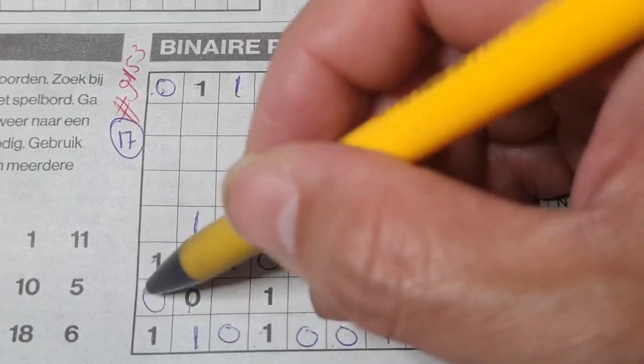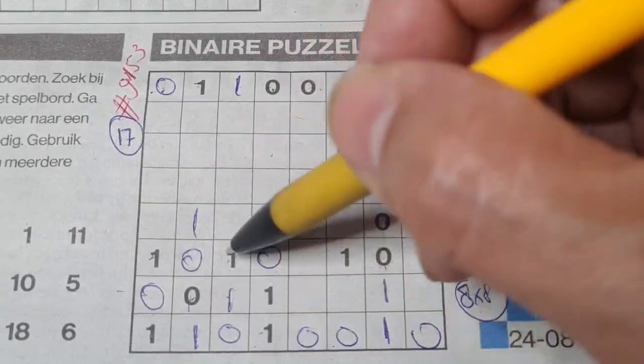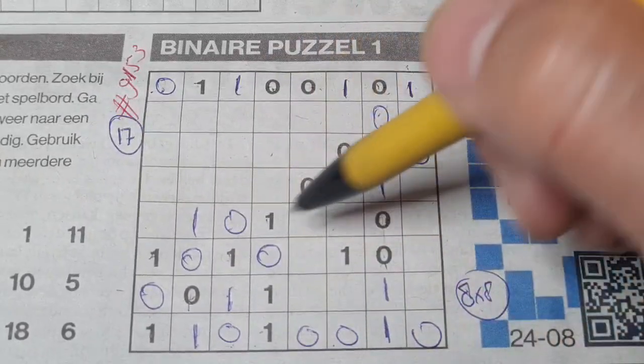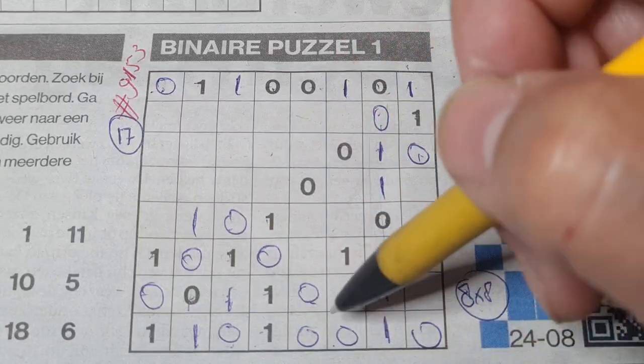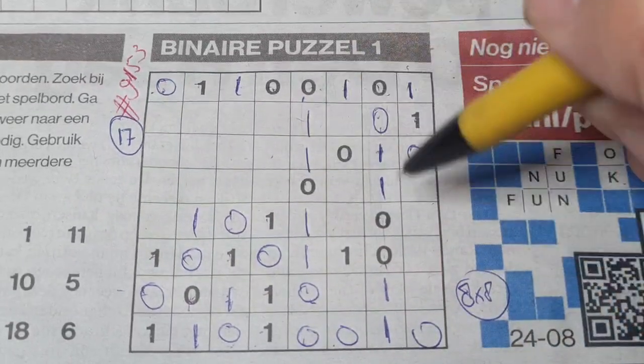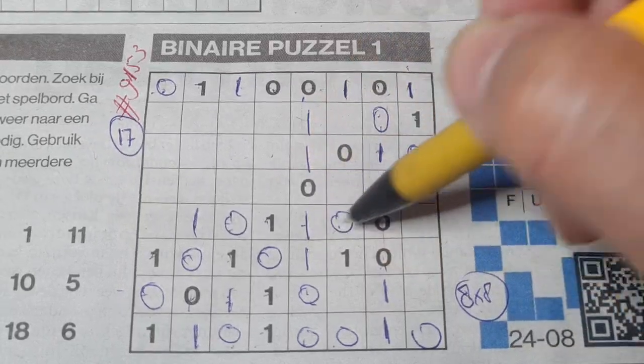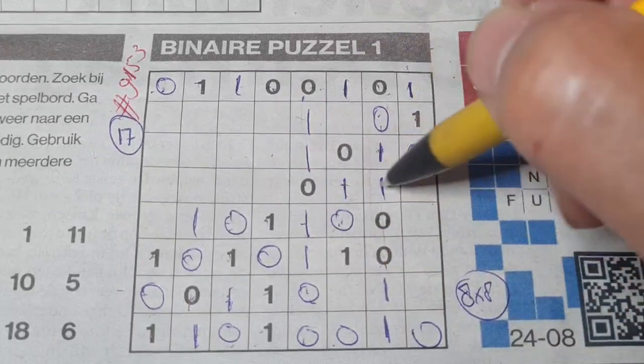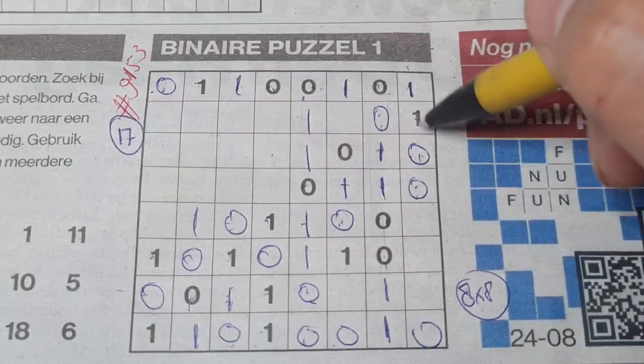Then between two ones comes an O, double O, here one, there one. Double one, here no, there no. 4 O's we have here, so the rest are ones. Double one, here no, there no. Between the O's comes in 1. Double one, here no, there no. Double O, here one, there one.